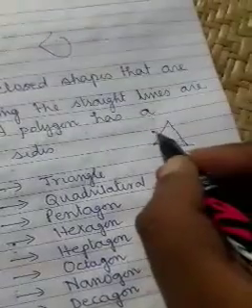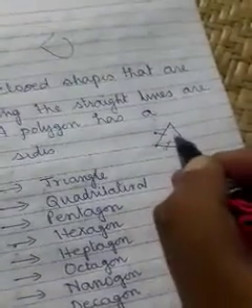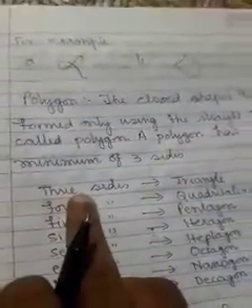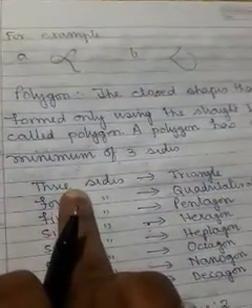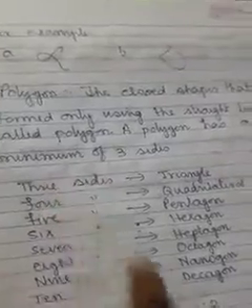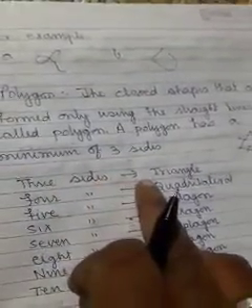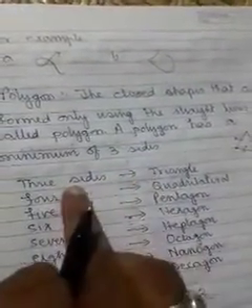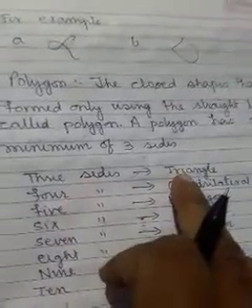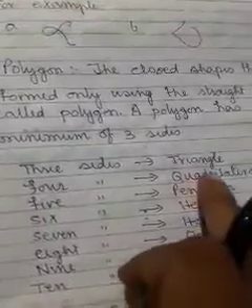So it is a polygon, and it has how many sides? 1, 2 and 3. So when you have a polygon, polygon means closed figure, and it will be made up of straight lines. So when 3 sides, then what do we say? Triangle. When 4 sides, quadrilateral.